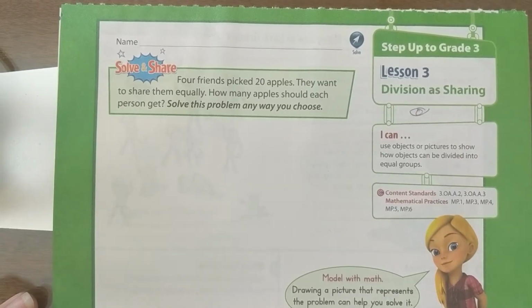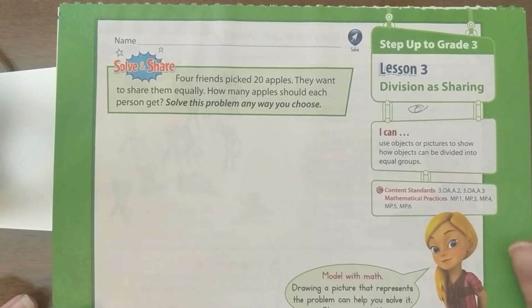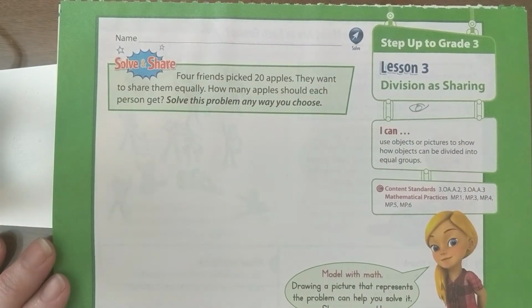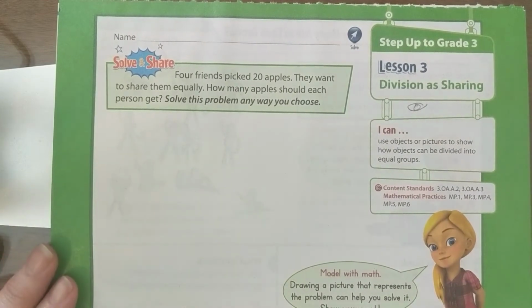In division, you have a total number and then you need to divide it or split it into different groups. So when you're multiplying, you're combining those groups to find a total. And dividing is the opposite. You have the total. We need to figure out how many is in each group. So let's go ahead and get started.